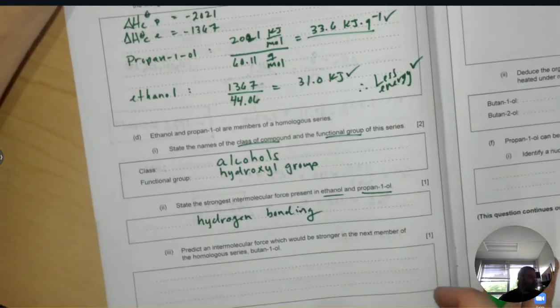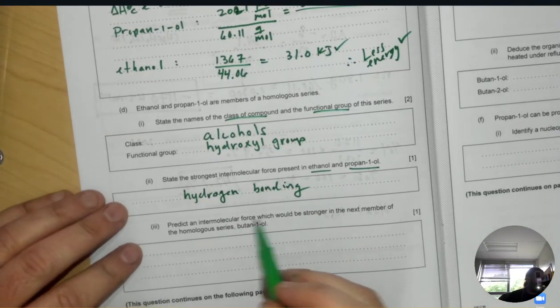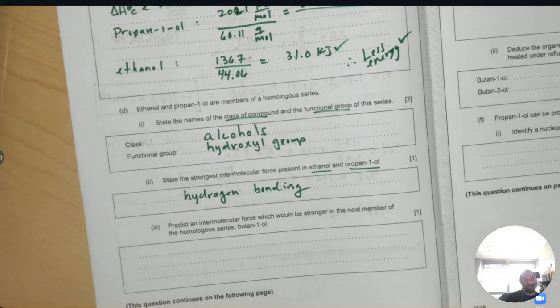Predict an intermolecular force that would be stronger in the next member, butan-1-ol. Well, butan-1-ol still has hydrogen bonding, but it's got 1 additional carbon and 3 additional hydrogens.